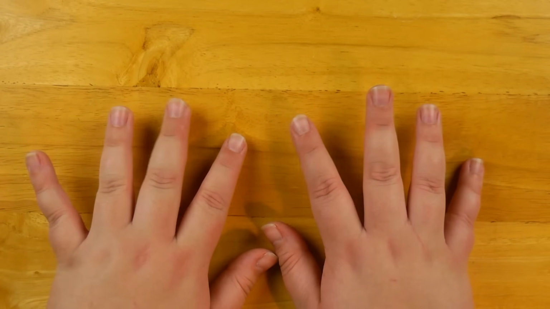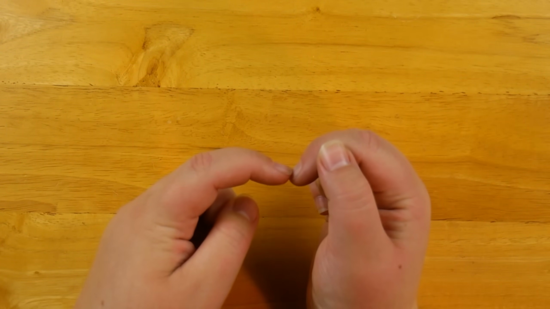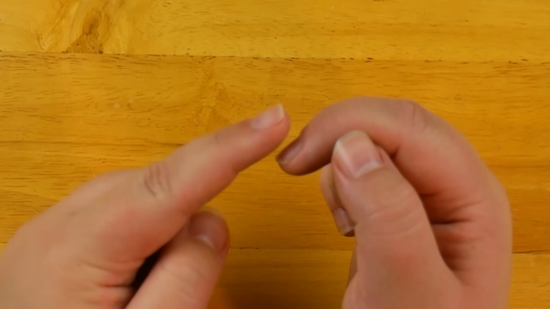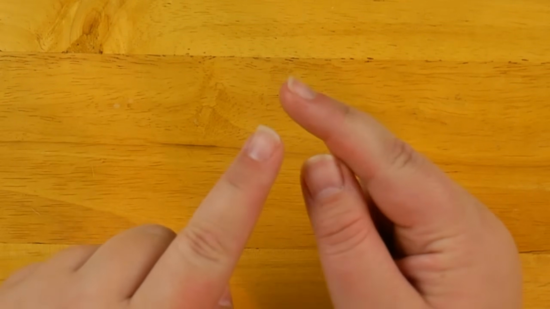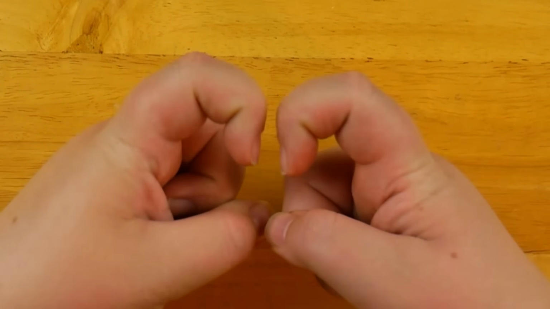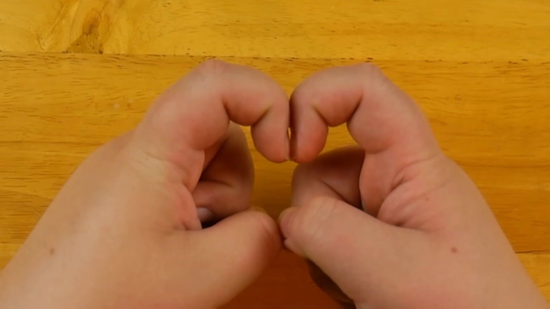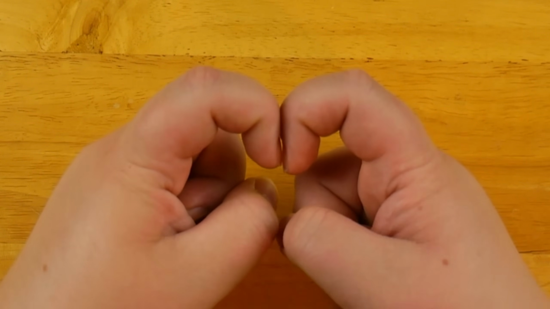And the last thing we want to check is there is this little angle in the nail. You have the nail, and then it comes up a little bit, and then it forms into the finger. So this little window here, if you put your fingers together, you should be able to see that little bit of light right in there, that little window.